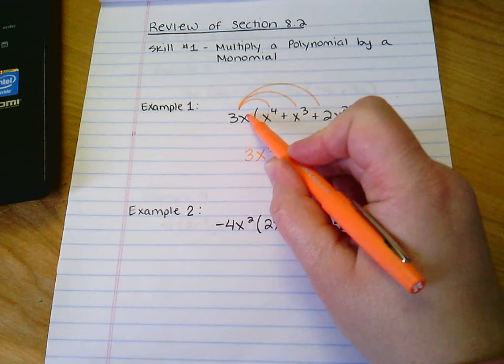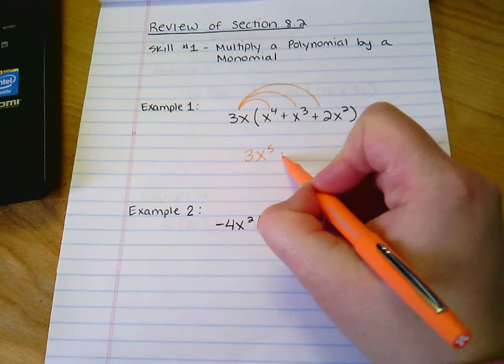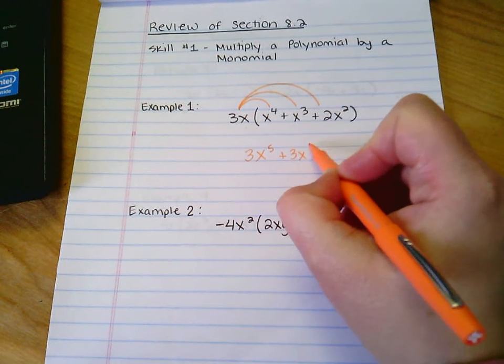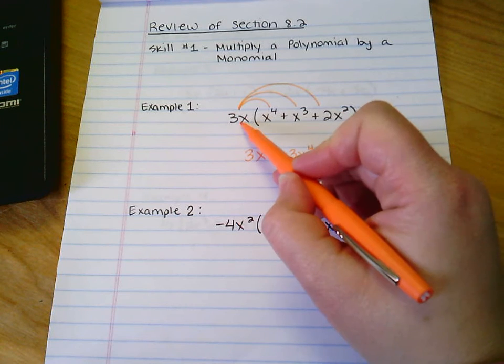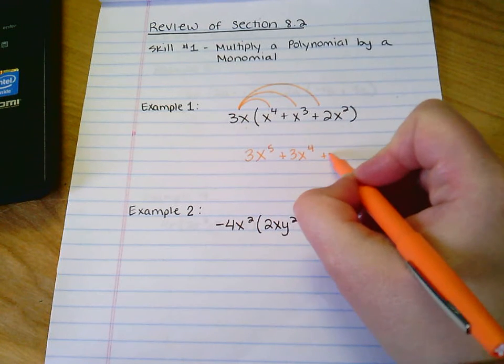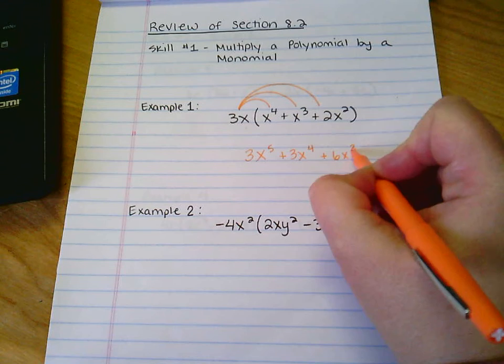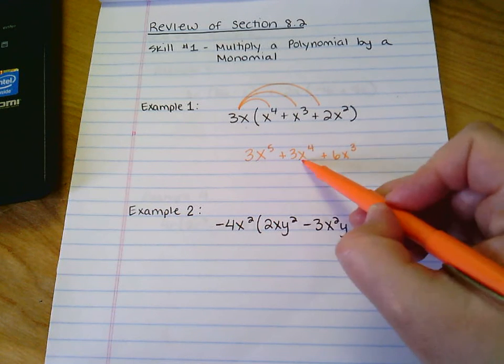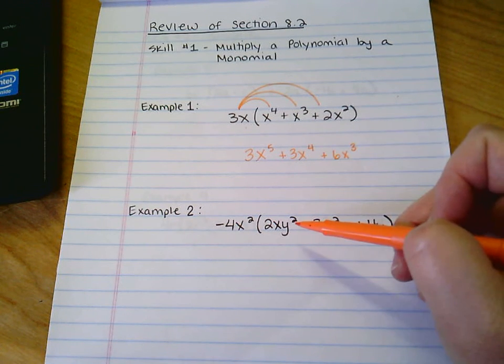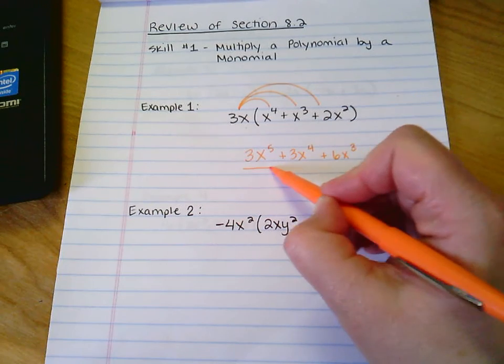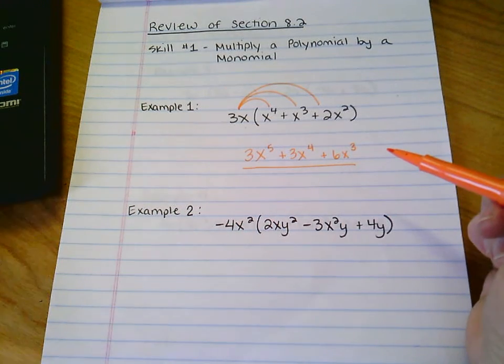3x times x cubed, 1 and 3 is 4. So 3x times x cubed is 3x to the 4th. And then finally, 3x times 2x squared is 6x cubed. And since we don't have any like terms here in our answer, this problem is actually done right now.